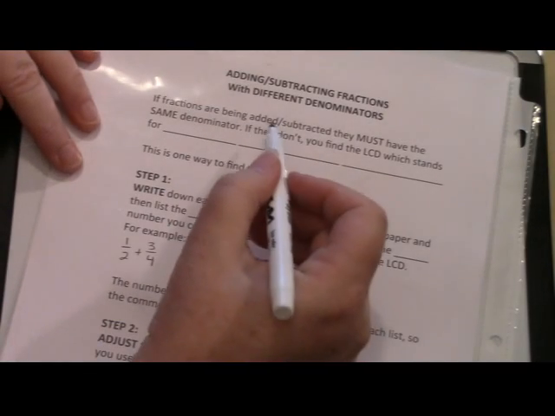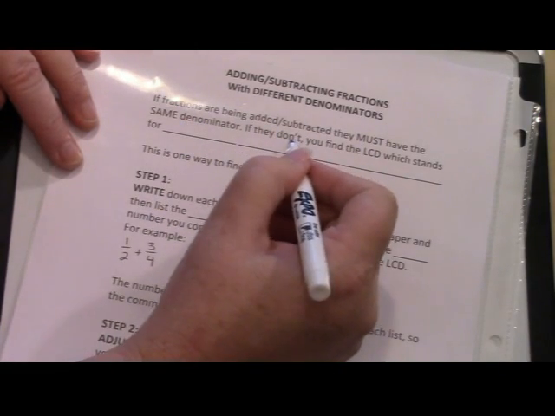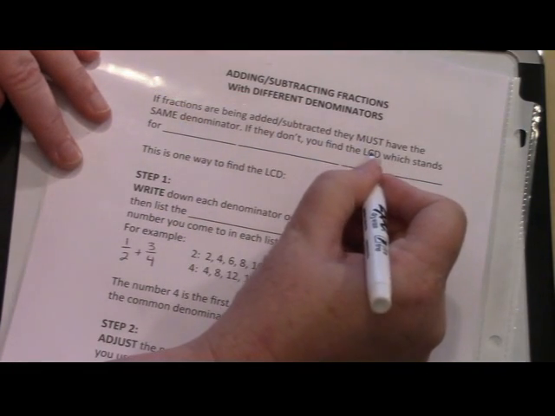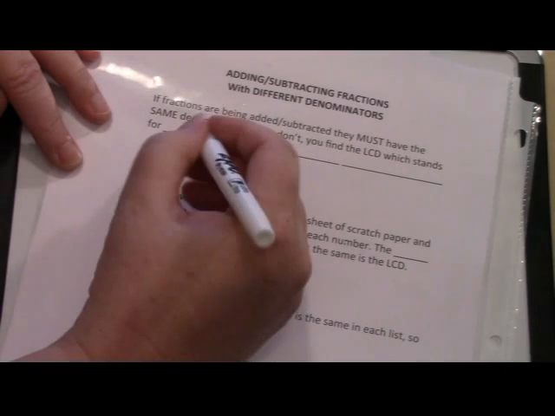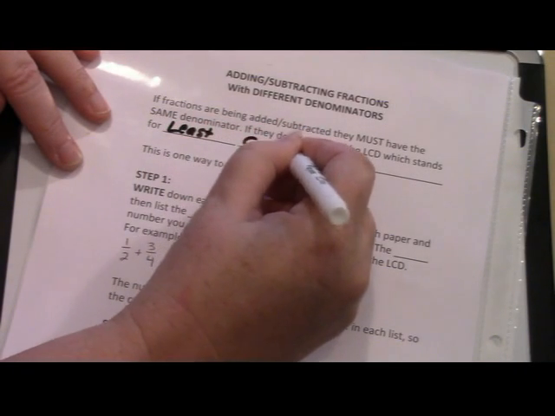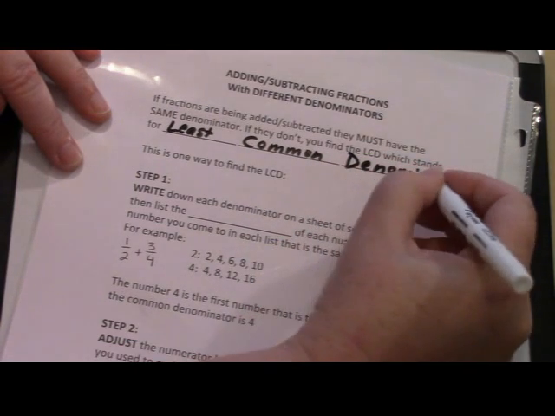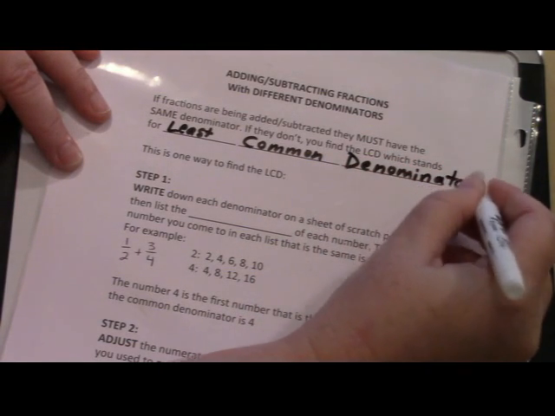If fractions are being added or subtracted, they must have the same denominator. If they don't, you find the LCD, which stands for least common denominator. This is one way to find the least common denominator. There are more ways to do this for higher numbers, more complex equations, but this is our first simple step.